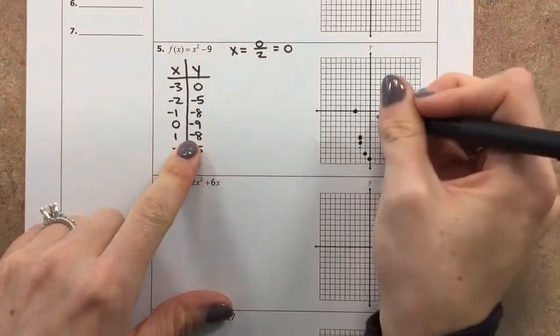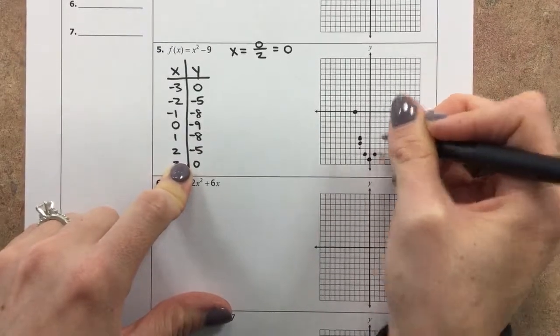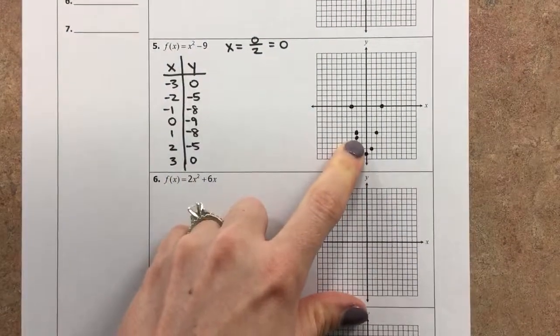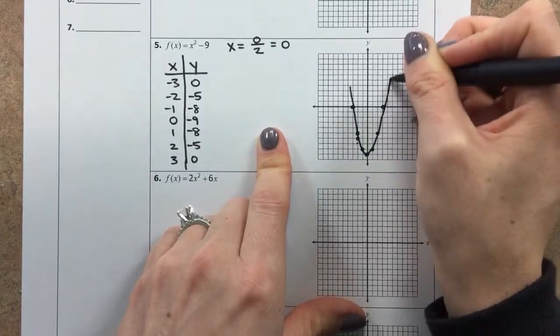Then start going back up. 1, -8. 2, -5. And 3, 0 would be right on the axis. So ignore that lower point. It should be the higher point. So connect the dots right there.